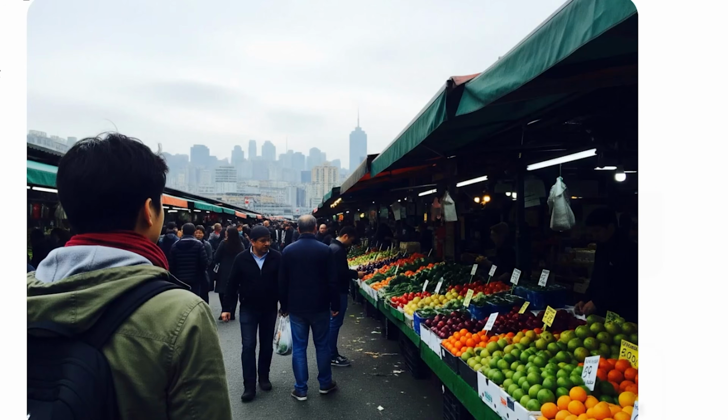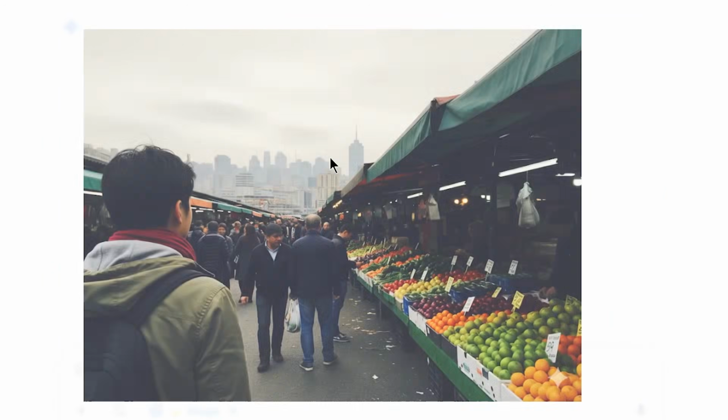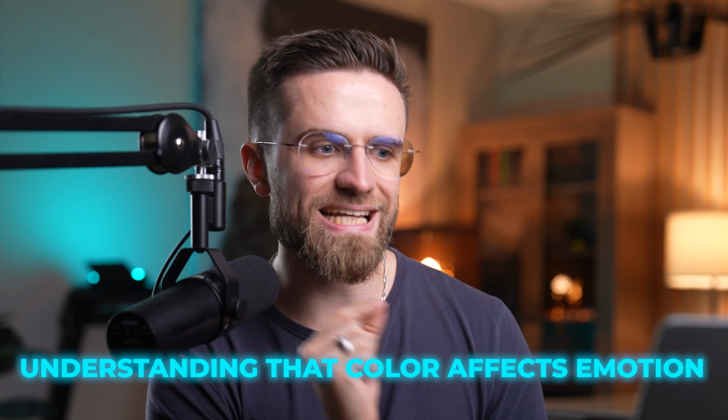During testing, I found that color grading prompts need to be specific about preserving certain elements while enhancing others. The key with color grading prompts is understanding that color affects emotion, so you're not just changing technical aspects, you're directing the emotional response to the image.